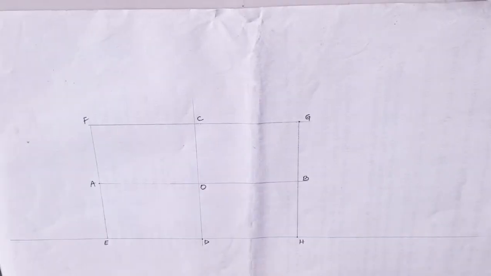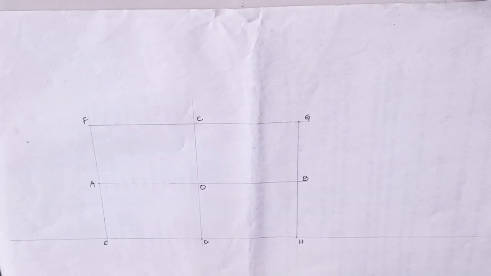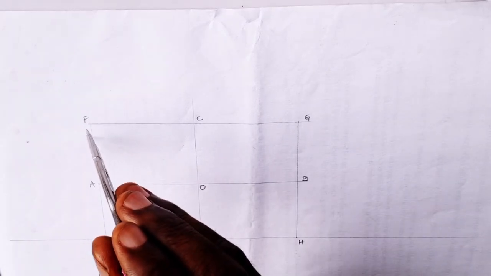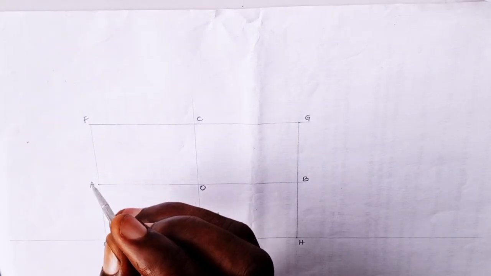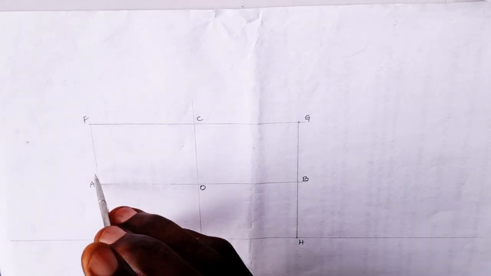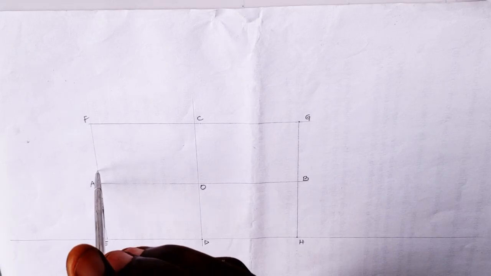So how do we divide it? We can use the normal division of lines method to divide it, or we can use the trial and error method, which I'm going to do right now. All you need to do is this. I want to divide this one. Since I'm going to divide into 4 equal parts, I'm going to just set my divider to a radius which I believe will go in this 4 times perfectly.